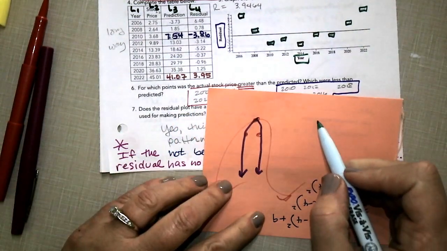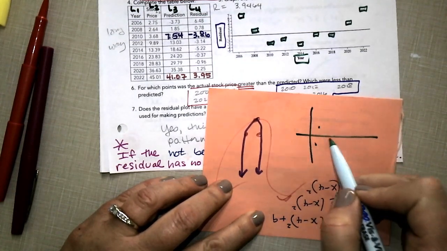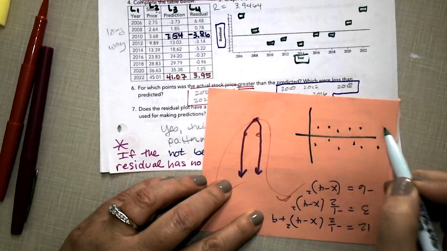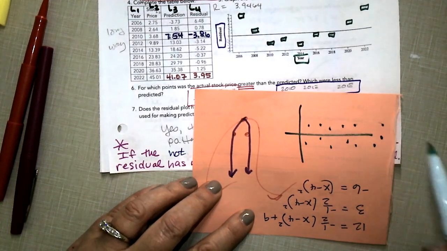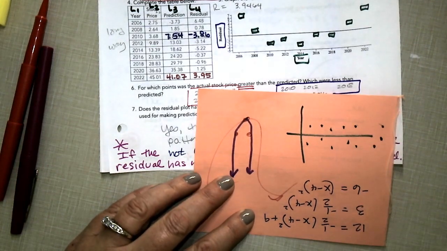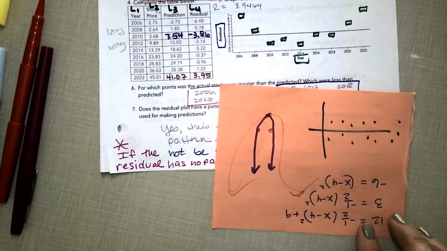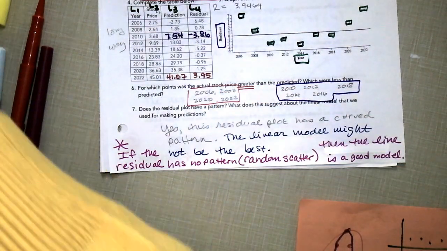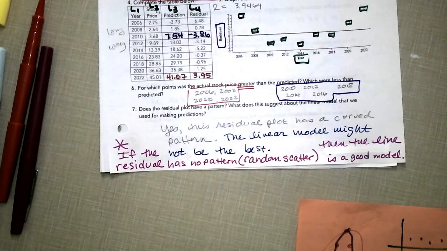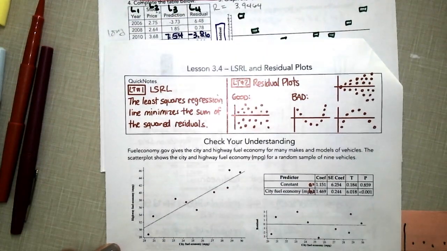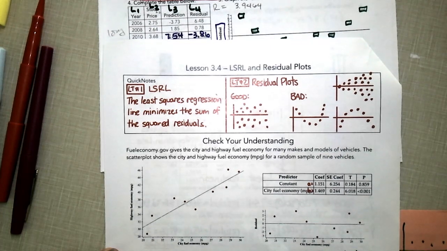Like, here's the residual plot. It'd be a nice random scatter. But if it's got any type of a fan or an exponential look to it, then it's not going to be good. All right. So that is our first takeaway. So let's fill that out. So that's on the back. I'm going to zoom.